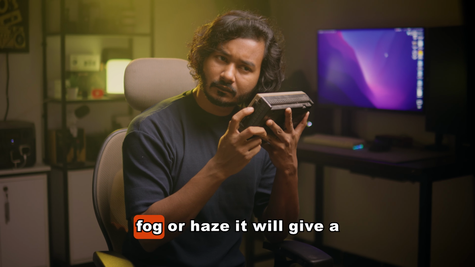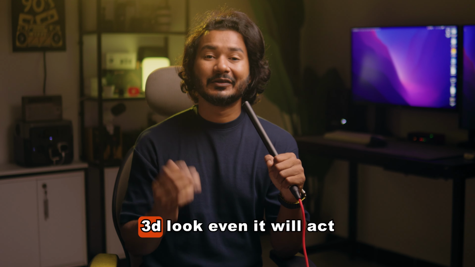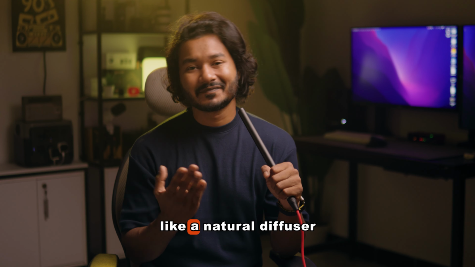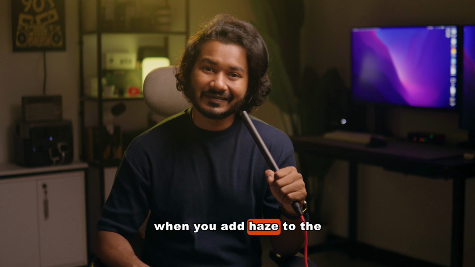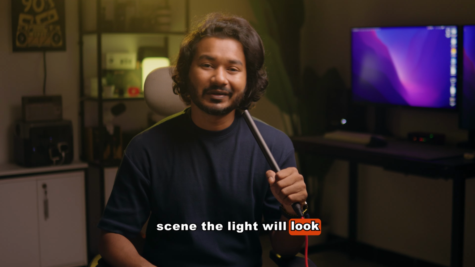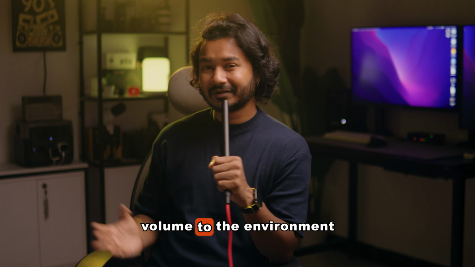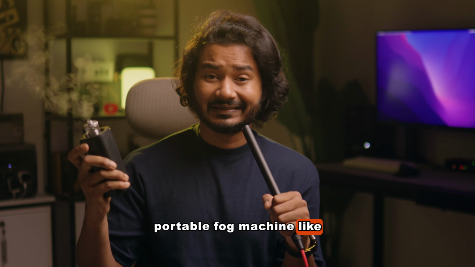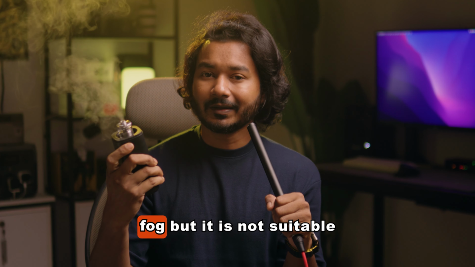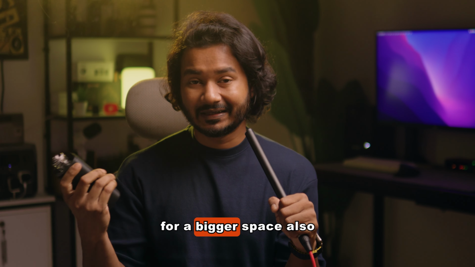When you use fog or haze, it will give a 3D look. Even it will act like a natural diffuser. When you add haze to the scene, the light will look diffused and it will create volume to the environment. Portable fog machine like this one create very thick fog, but it is not suitable for a bigger space.